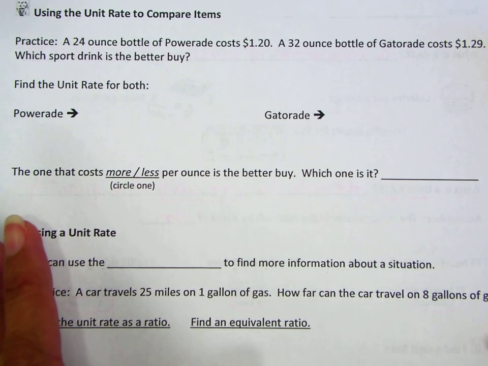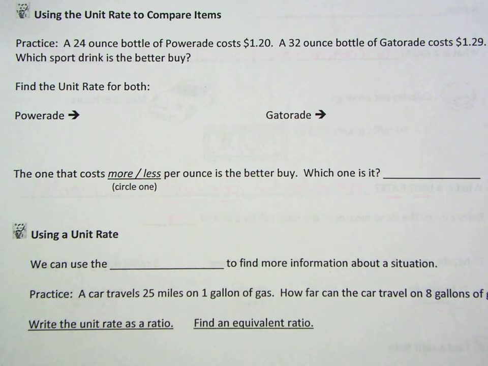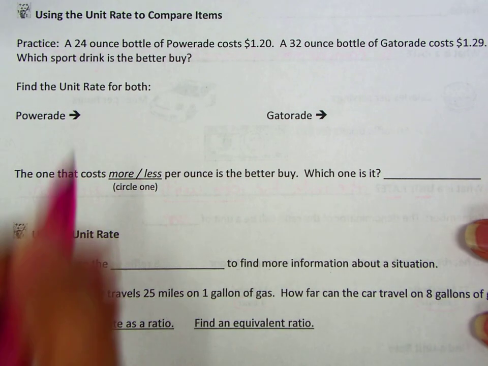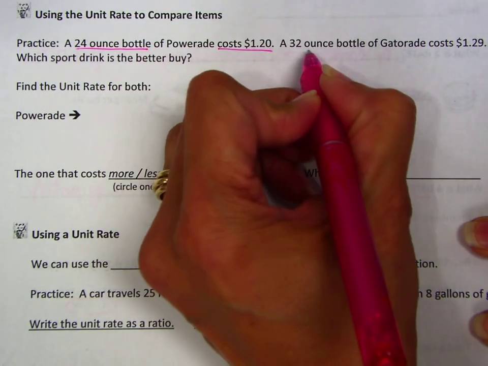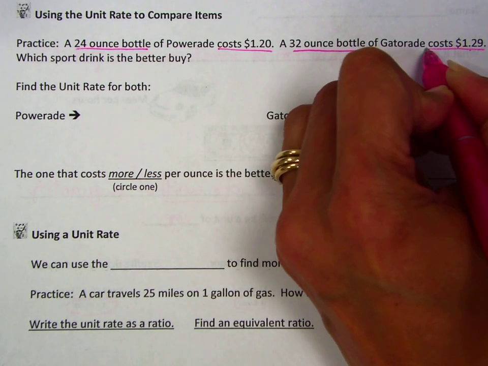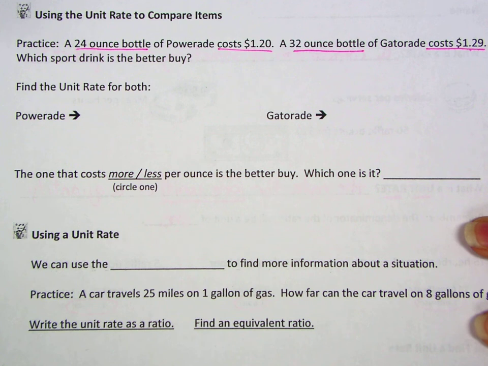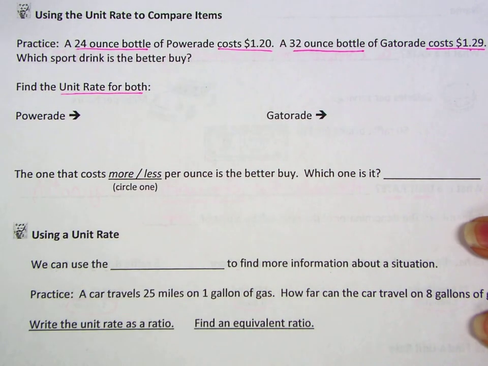So I'm going to compare Powerade to Gatorade. If we had a 24-ounce bottle of Powerade that costs $1.20 and a 32-ounce bottle of Gatorade costs $1.29, I want to know which sport drink is going to be the better buy. A lot of times we do this in the store every day. We figure out which is the better buy. So looking at this example, I'm going to find the unit rate for both drinks.